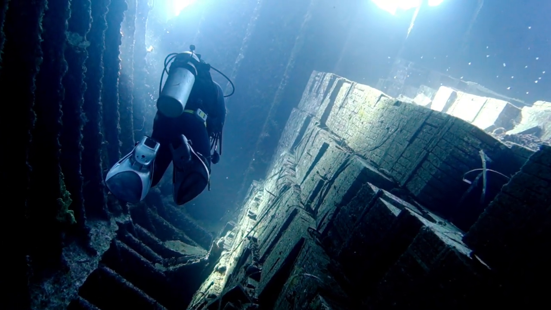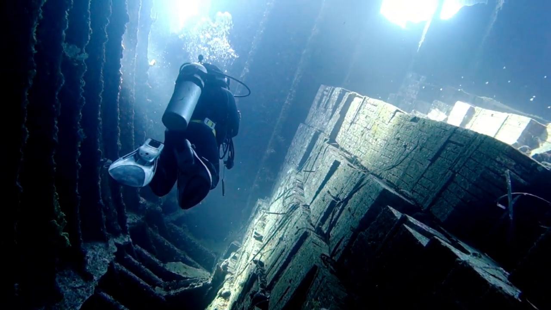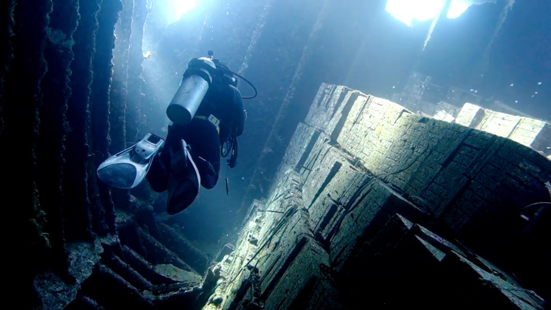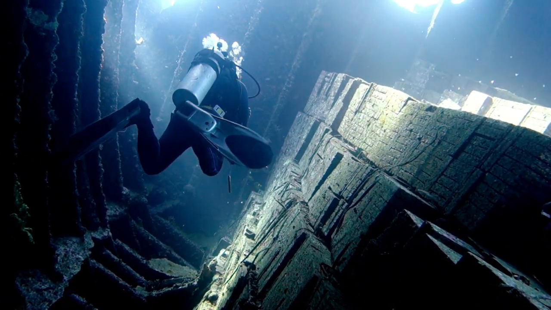Diving on nitrox doesn't extend your depth, but it does extend the time that you can spend in the water, which is what we all try and do.